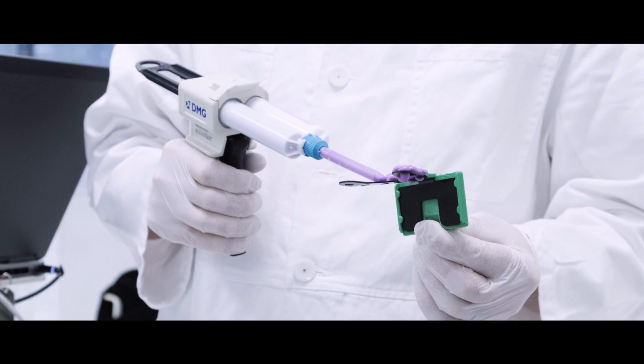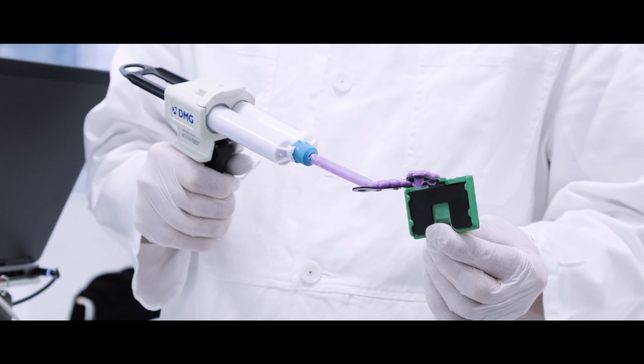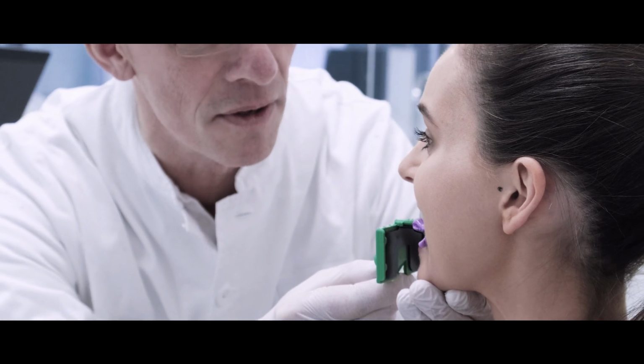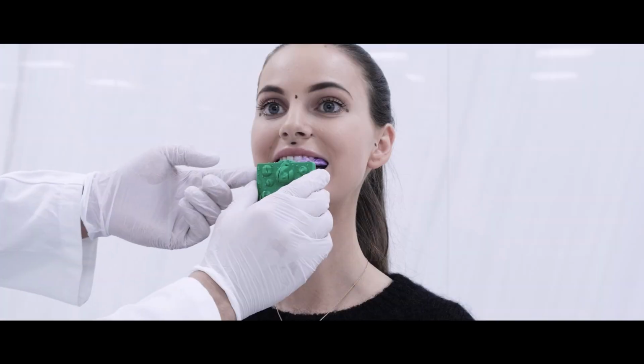Then the dentist takes scans of secondary views, with smiling, open-mouthed and possibly phonetic expressions. A system called transfer fork is used to relate digital models to the patient's face.